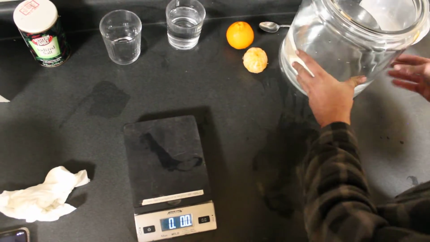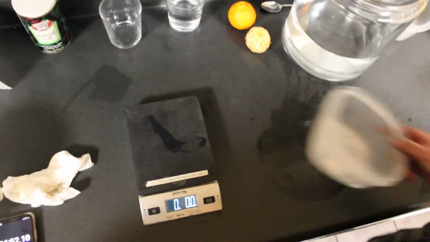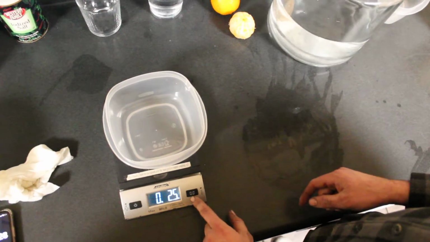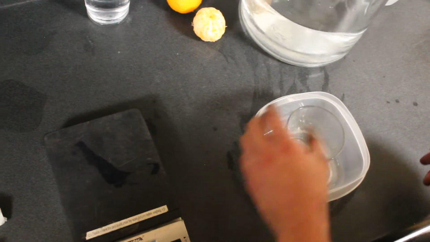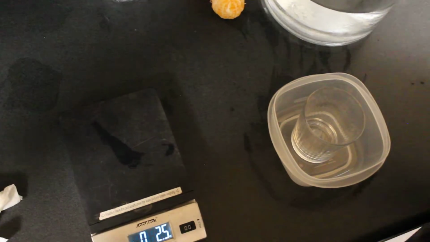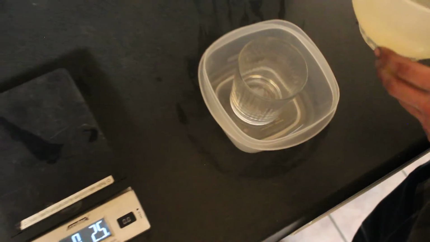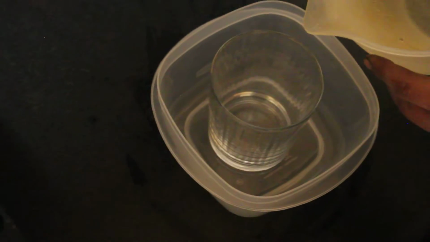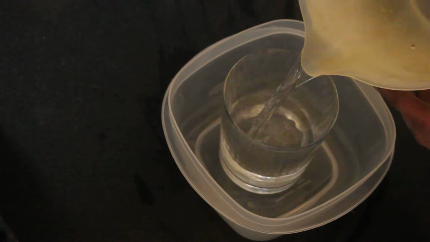What I want to do next is take one of these bowls and zero it out on the scale. Then I'm going to fill this cup to the brim with water, and then we'll weigh the water that spills out when we place an orange in it. So I'm carefully filling it up.